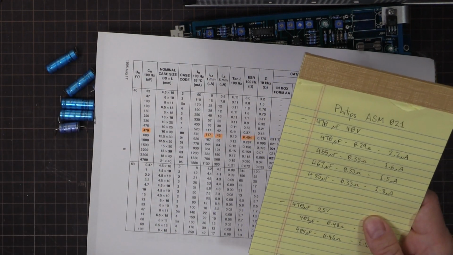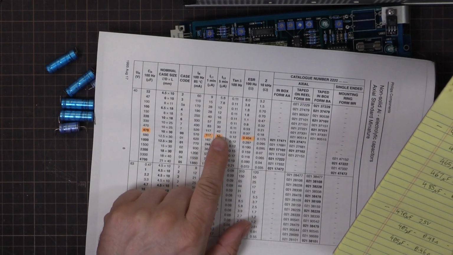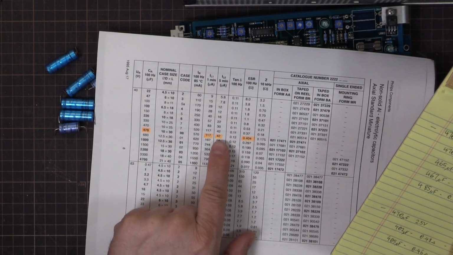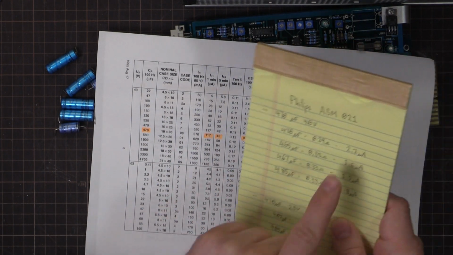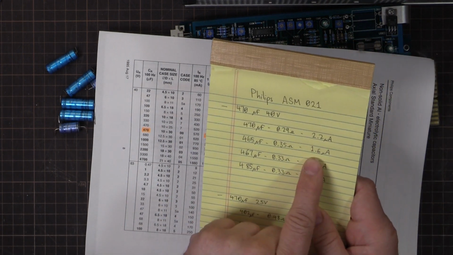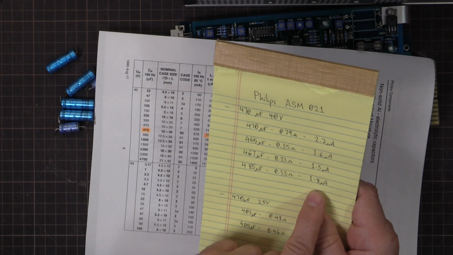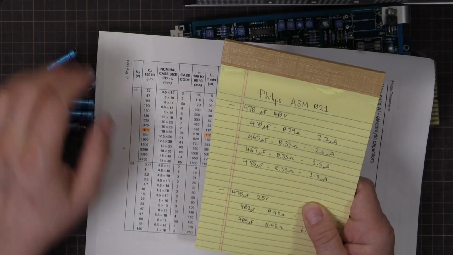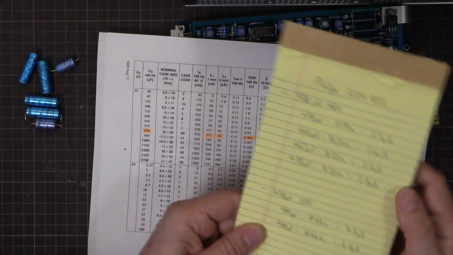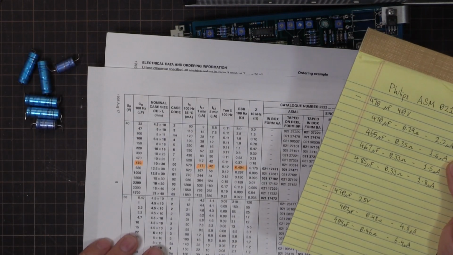But this wants, after 5 minutes at rated voltage, 42 microamps. 42 microamps, right? I got 2.2, 1.6, 1.5, 1.8 microamps. There's no leakage at all. They're fantastic. They're perfect.